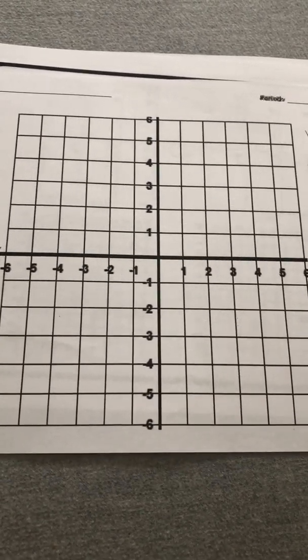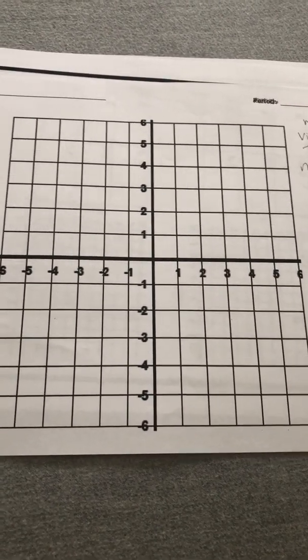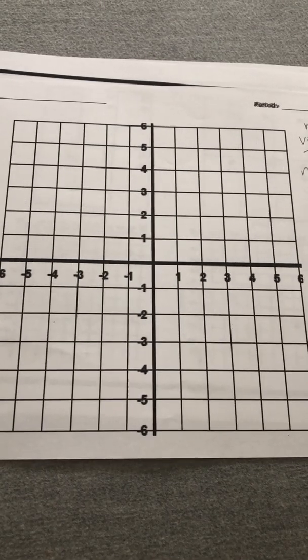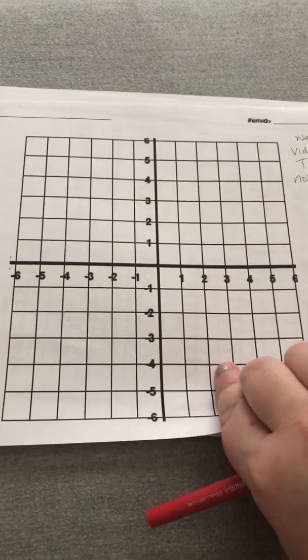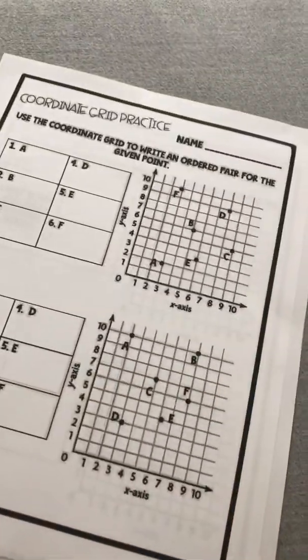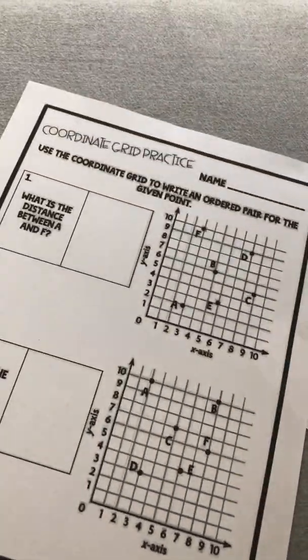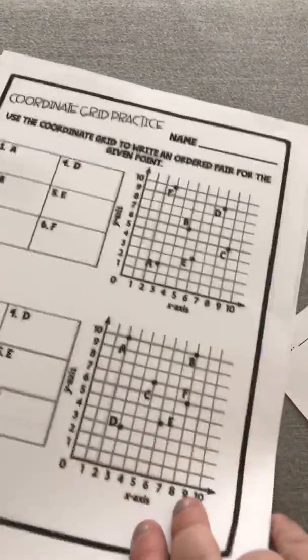Hi, fifth graders. Today, we're going to do something called a coordinate plane or coordinate graphing. You're going to want this page, and then you have these two practice pages. All right?